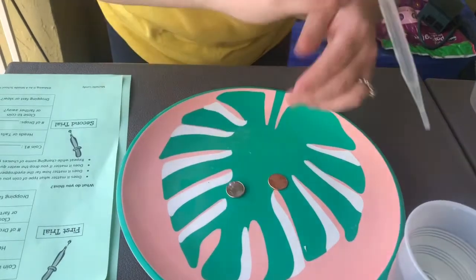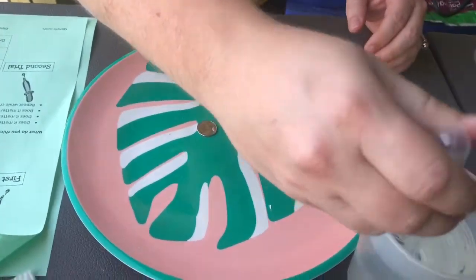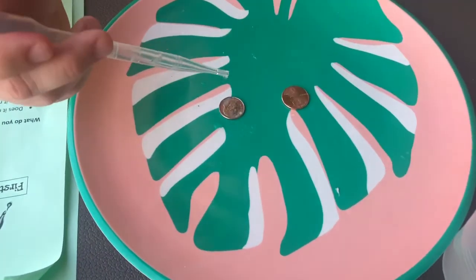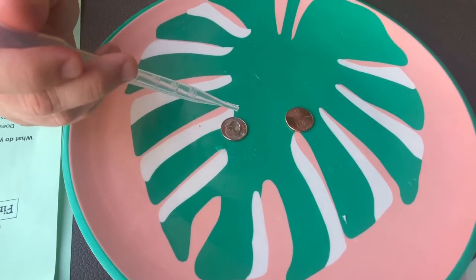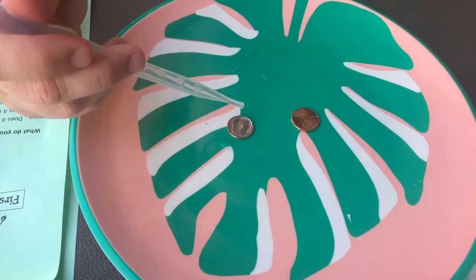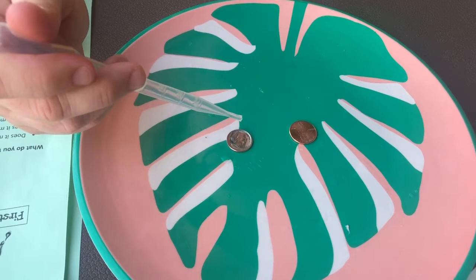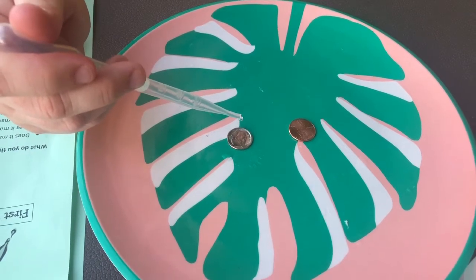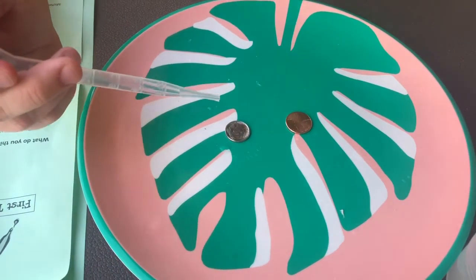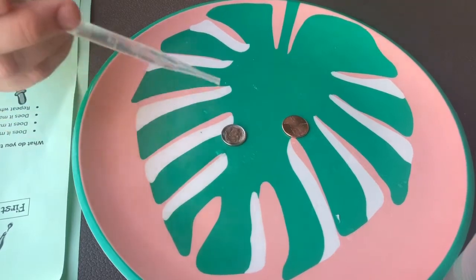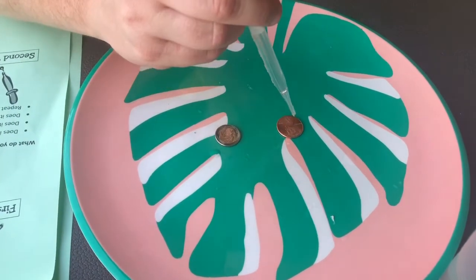So let's go. 1, 2, 3, 4, 5, 6, 7, 8. That was 2. 9, 10, 11. Oh, that looks like it filled. Oh, that was 11. The other side was 16, I think.